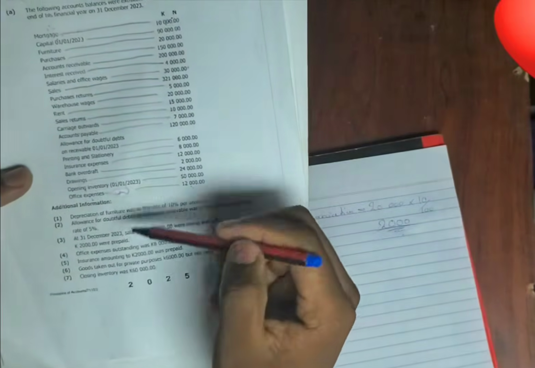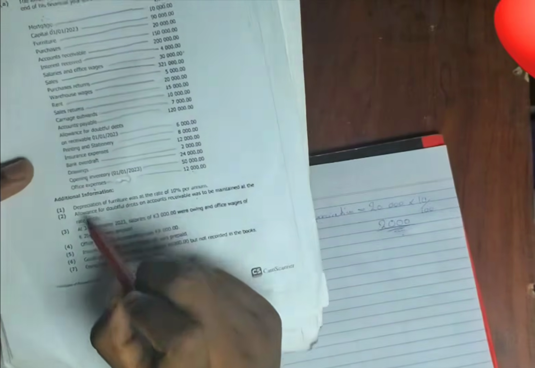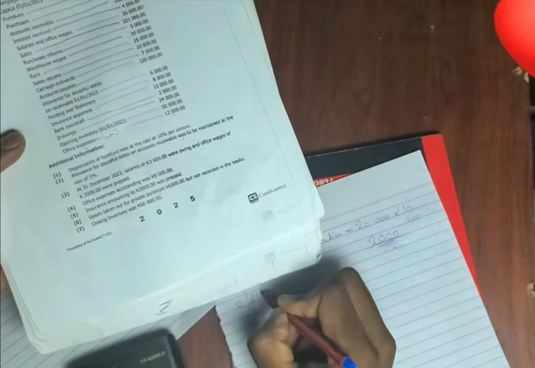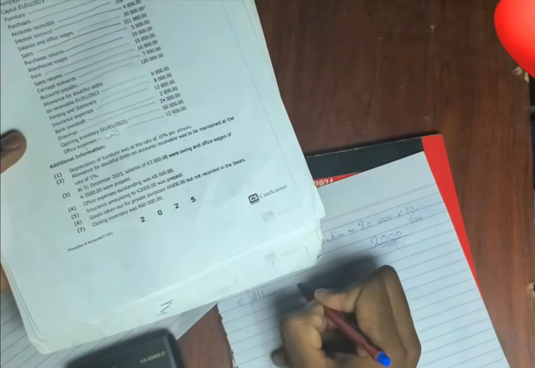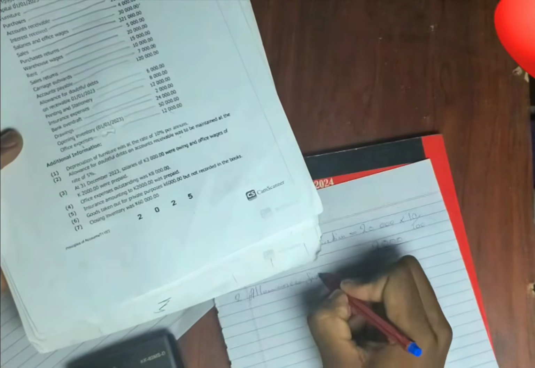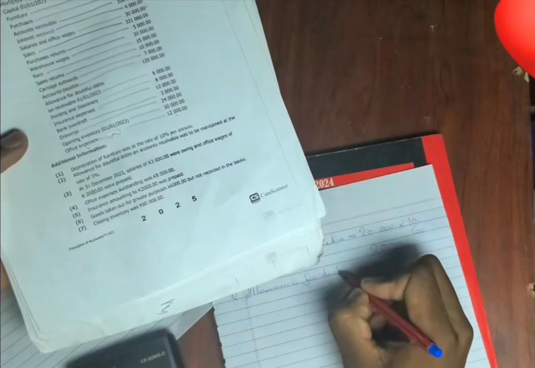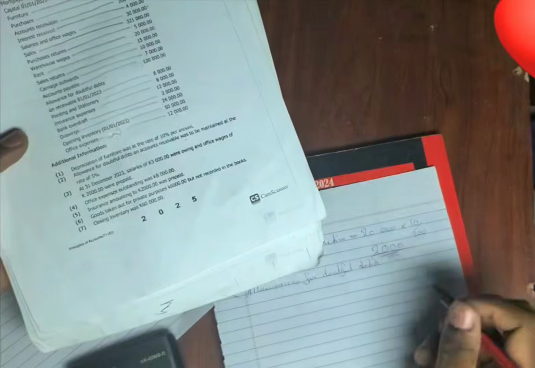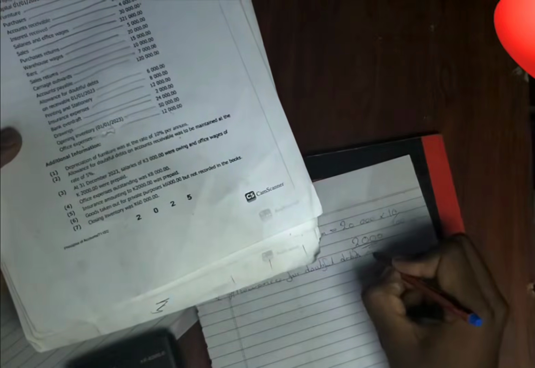But again, in our additional information, we have another one that we are being requested to actually create out of our debtors. So meaning what we'll actually do is say allowance for doubtful debts on accounts receivables.